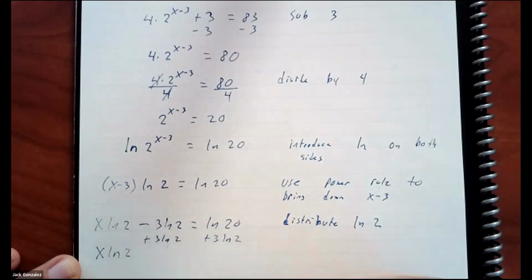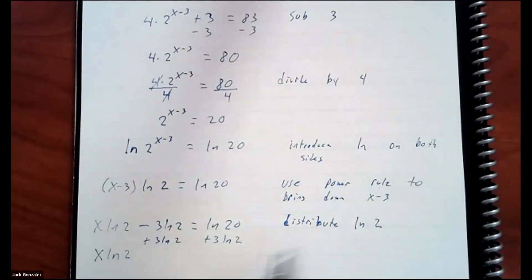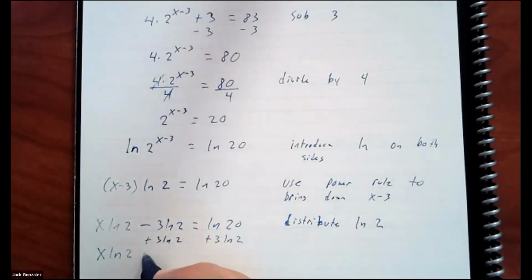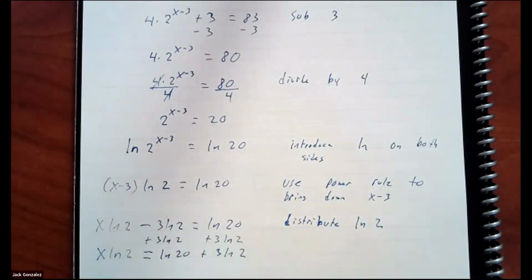It's just a number. It's a weird looking number, but it's just like 0.23 whatever, some decimal. Nobody cares. But don't let the strangeness bother you. I'm adding like 3.7 to the other side. That's it. So once you've done so, you get ln 20 plus 3 ln 2.